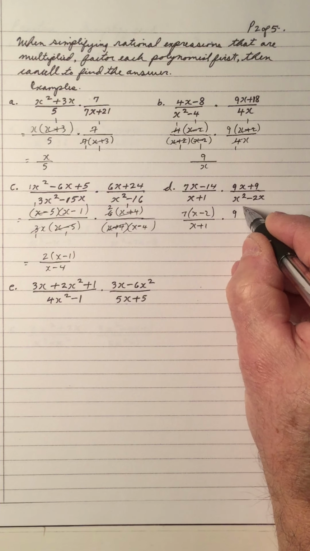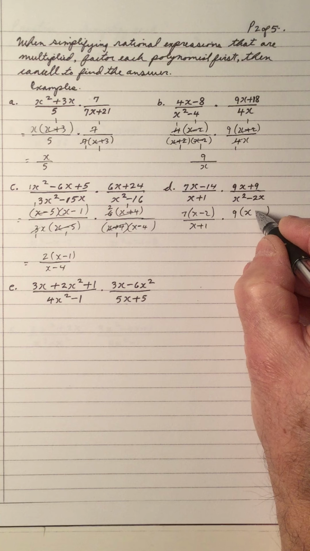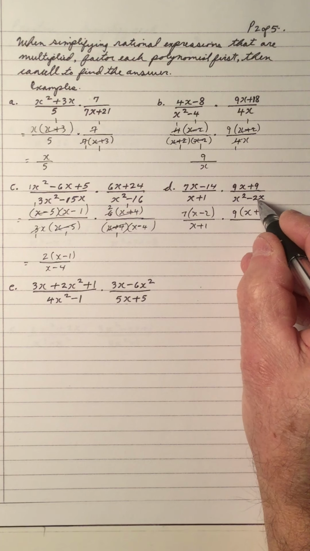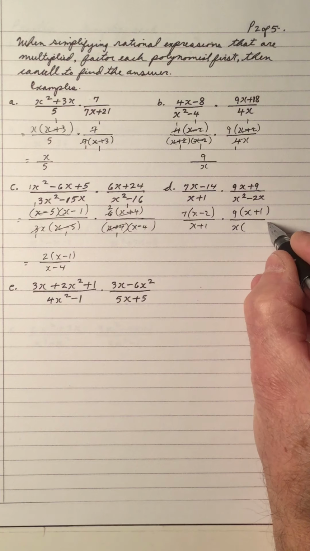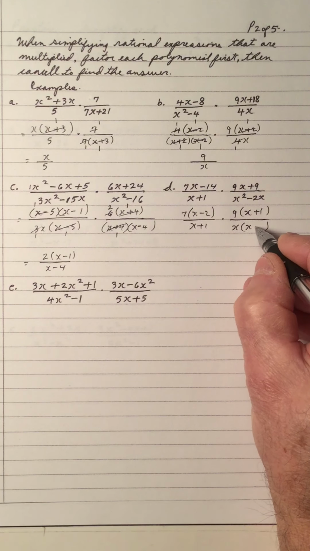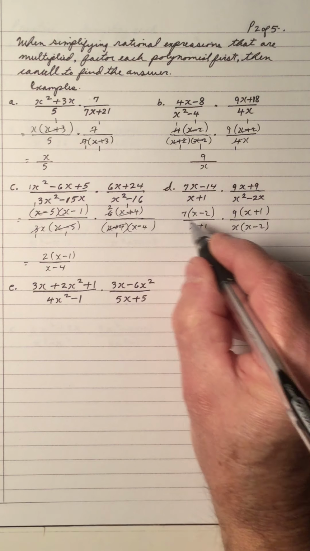9 is the GCF. Take the 9 out. 9x divided by 9 is x. 9 divided by 9 is 1. And I got an x squared minus 2x. X is the GCF. X squared divided by x is x. Negative 2x divided by x is negative 2. I have it all factored.